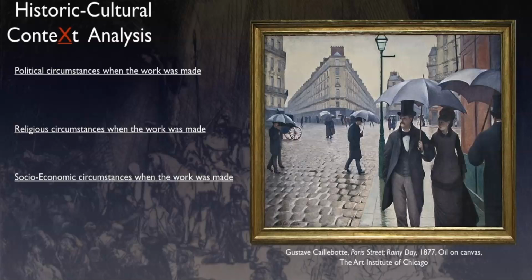I want to know about the place and the time. These are two factors that weigh heavy on the context of any piece of artwork. So Paris is the place, 1877 to be exact, is the date. This is what I found about the political influences.